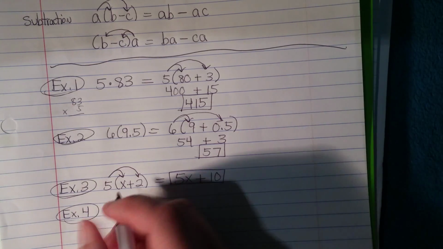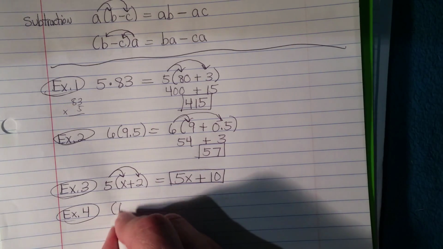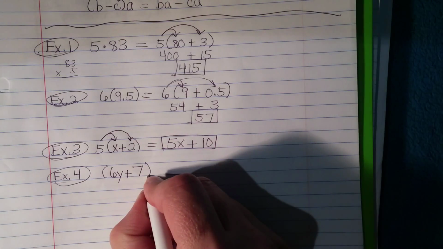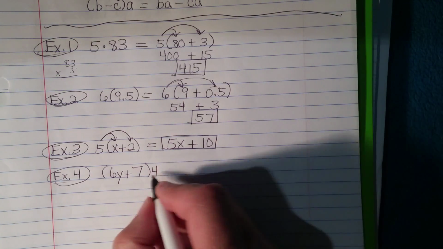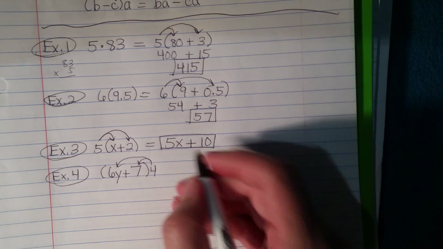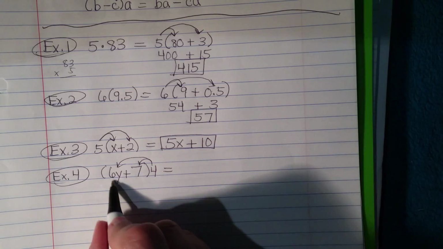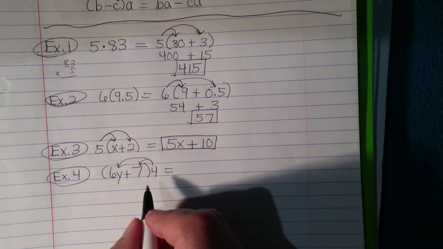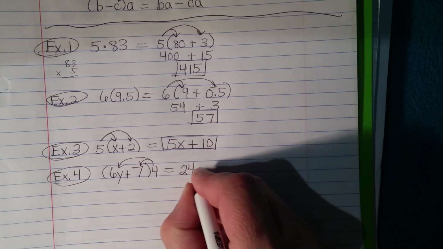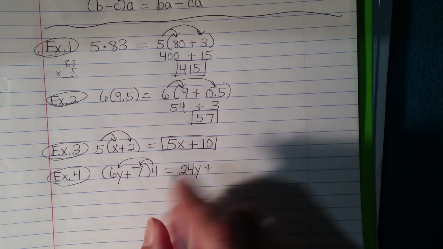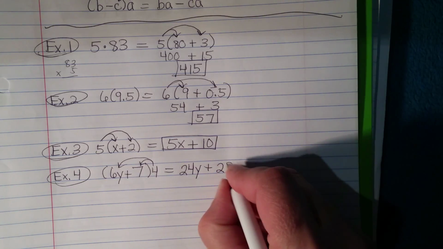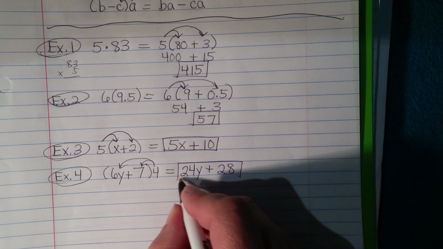Example 4. Let's do it with the number on the other side, (6y plus 7). And then with the 4 here, I'm still doing this kind of thing. So the 6y times the 4 is going to be 24y. Plus, then the 7 times the 4 is 28, and that's as far as you can go.